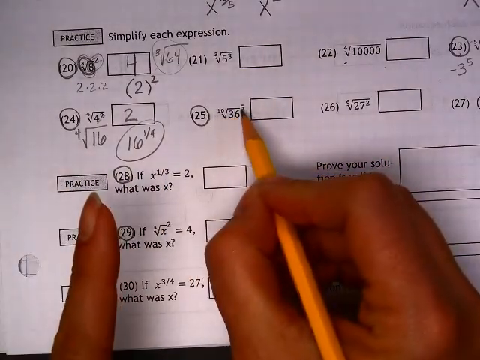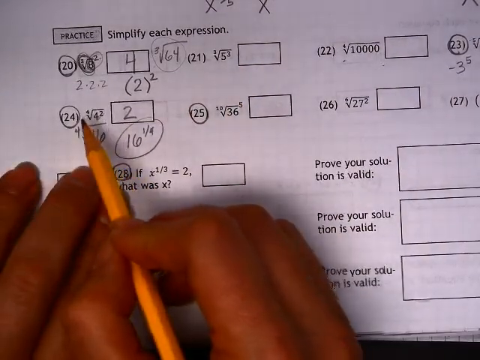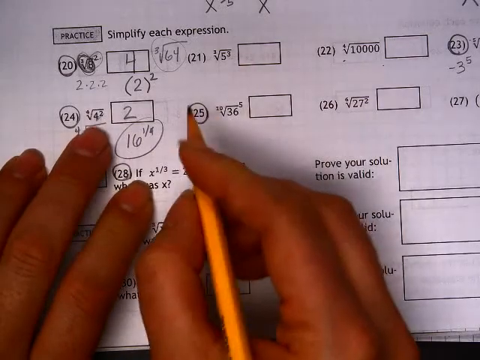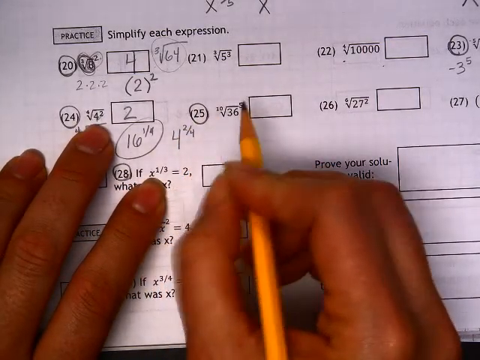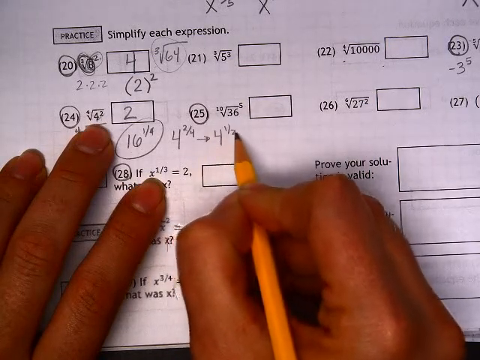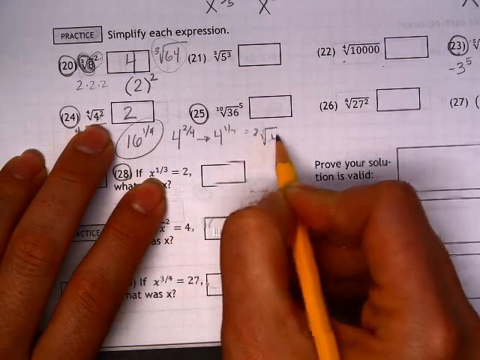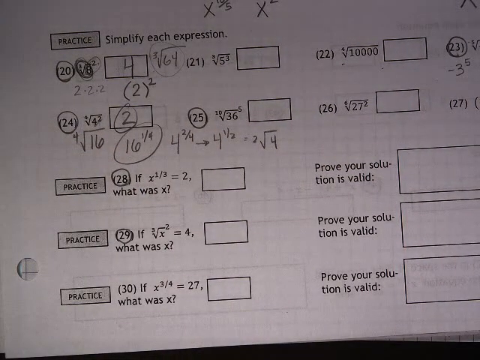Now, this guy here, well, okay, so let's go back here for a moment. Back here, we could have done something different. We could have written it as fractional. And if we wrote it as fractional, I could have reduced it, which would have given me the square root of 4, and that would have been another way that we could do that.